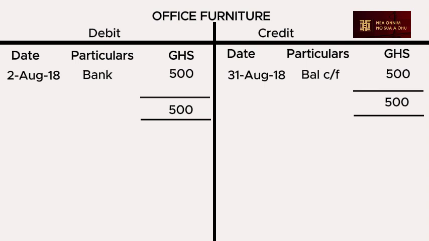We double underline. And then we'll have the balance brought forward for the new period, which is 1st September. The particulars is going to be balance brought forward on which side? The debit side. And the amount is 500 Ghana cedis. Done with that as well.